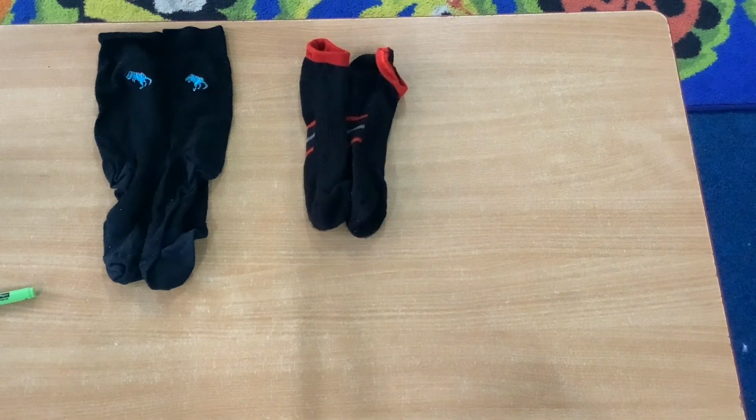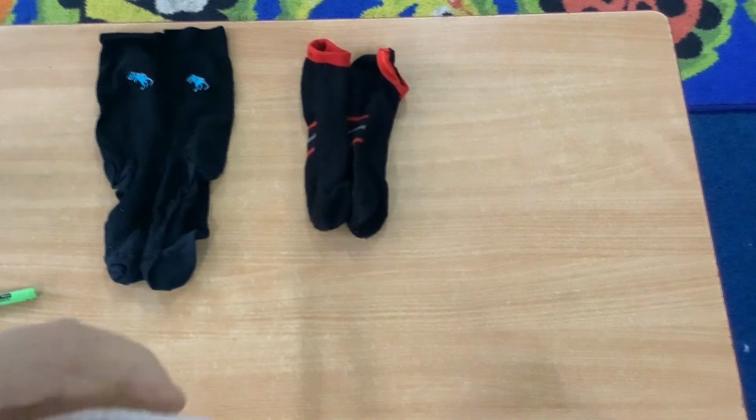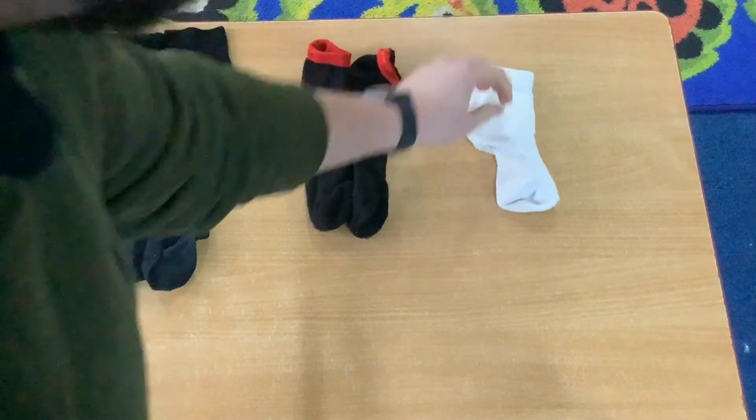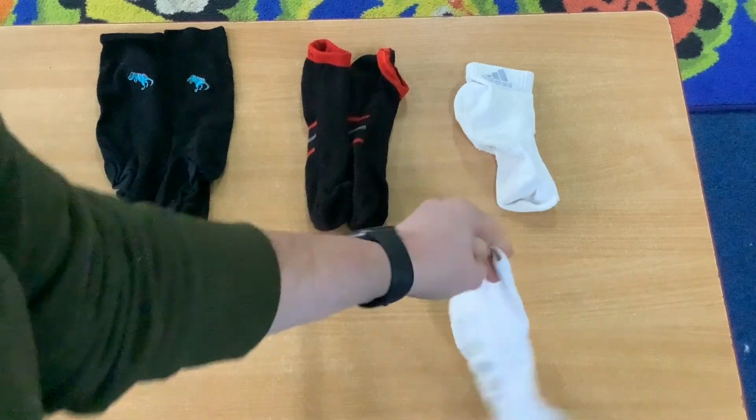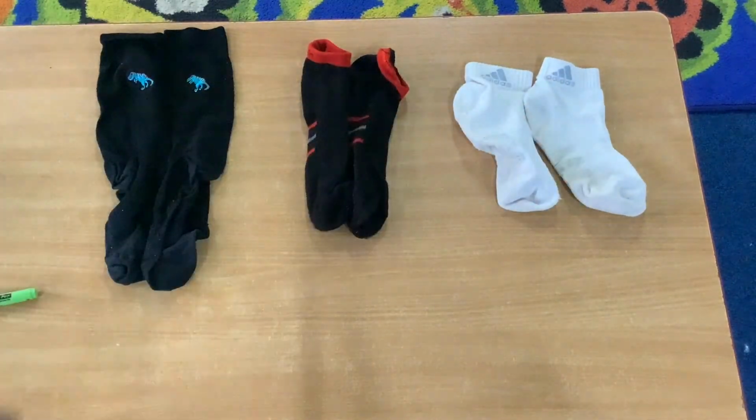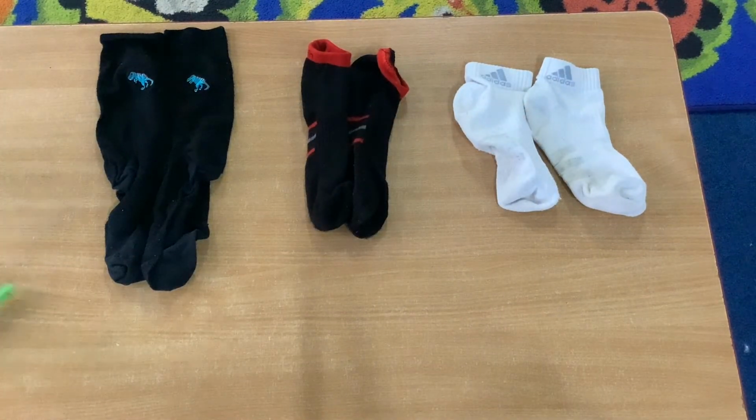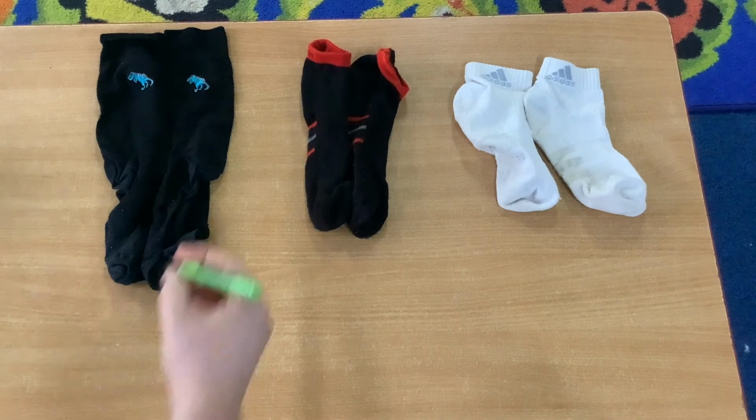What do we think we're going to do if we had another pair of socks? We'll try it now. We've got a nice white pair. So we have another one. So we now have 3 groups of 2 socks, or 3 lots of 2. So we're going to have these together.